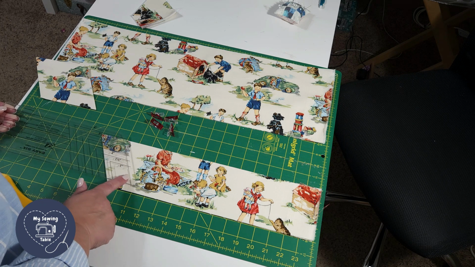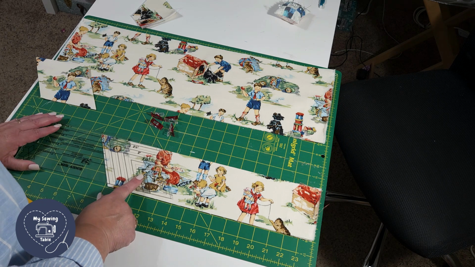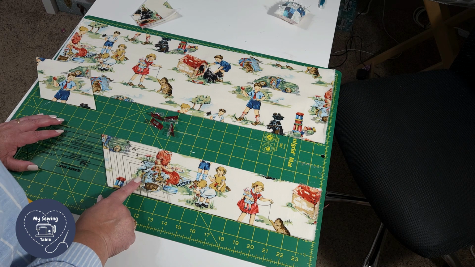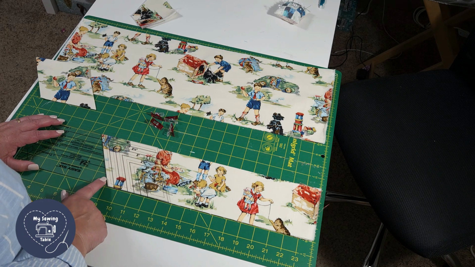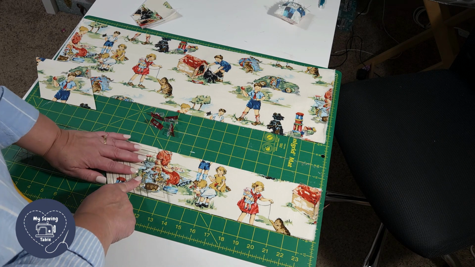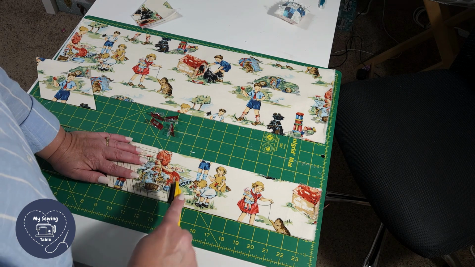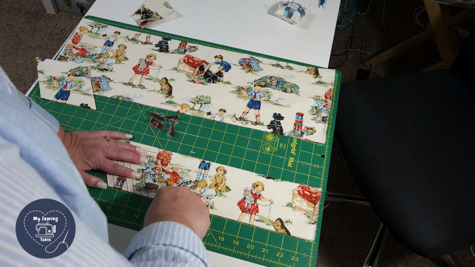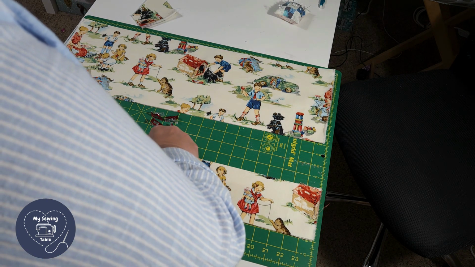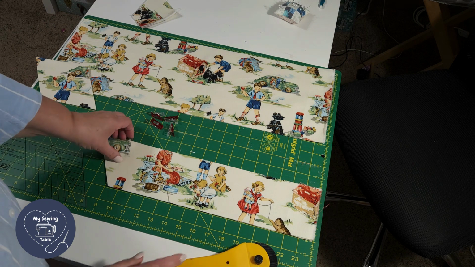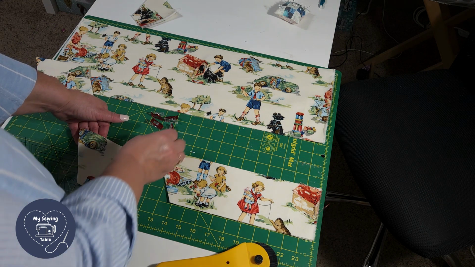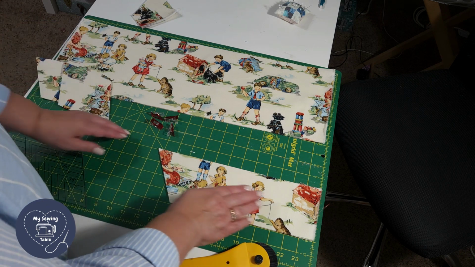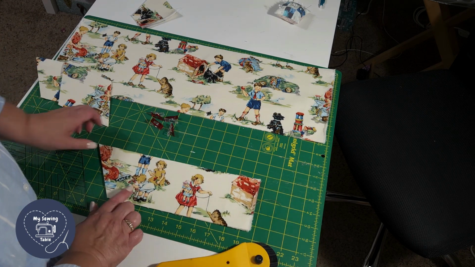And now we can slide our ruler in, and every time we get to the edge, we're doing 4-inch, so this is the 4-inch edge. Then we can hold steady with our left hand and then cut and have another diamond ready for a kaleidoscope block.